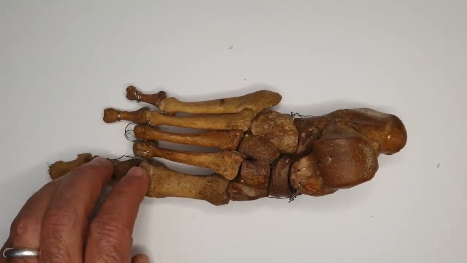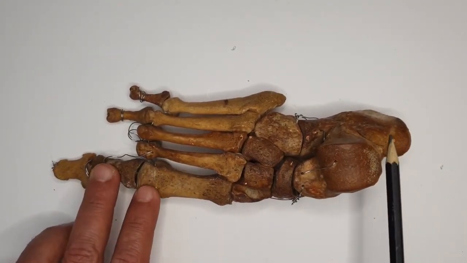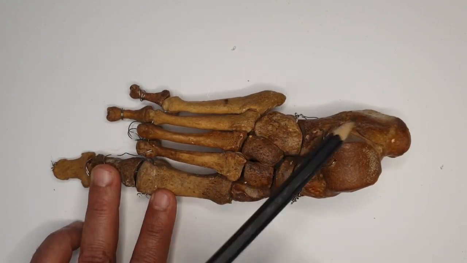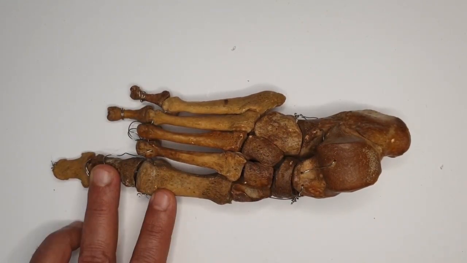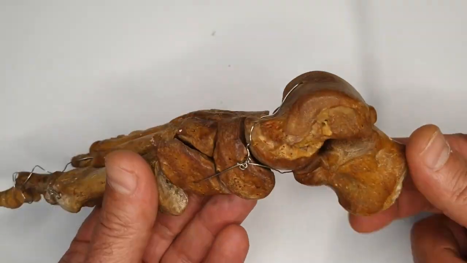I start by talking about the longitudinal arches of the foot. They are two, one on the medial side and the other one on the lateral side. What are the bones forming the medial longitudinal arch?